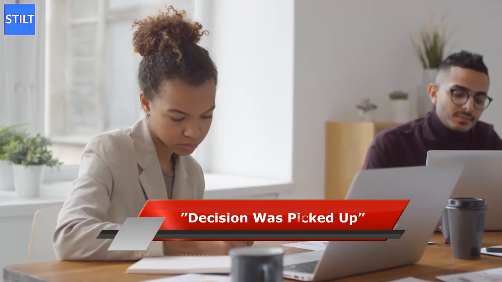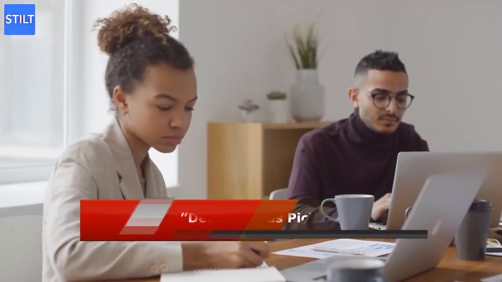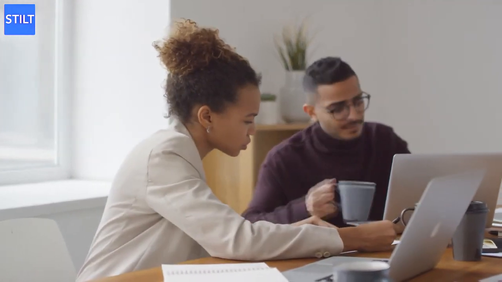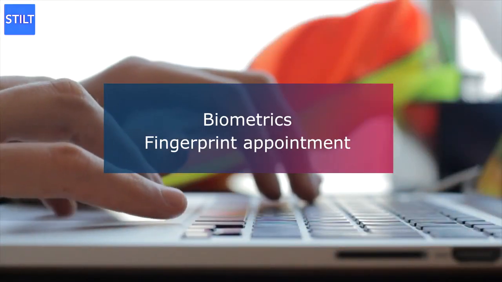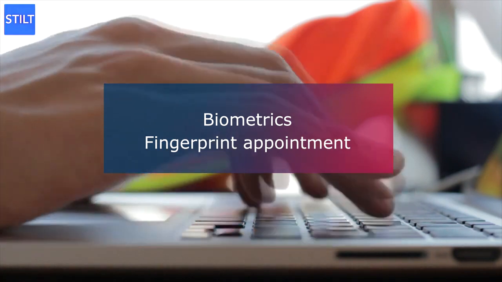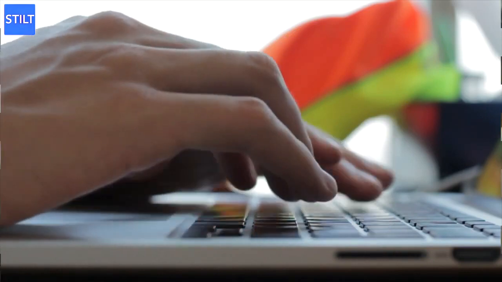USCIS. Decision was picked up. Once the USCIS has made a decision on your case, the status of your case will be "Decision was picked up." You can either collect your decision or it will be emailed to you. The USCIS will mail the decision to the address registered on your application. It is therefore important to update your residential address if you move during the period you are waiting for a decision. The website may also alert you about a fingerprint appointment. If you miss your biometrics appointment, you need to reschedule it before your interview takes place.